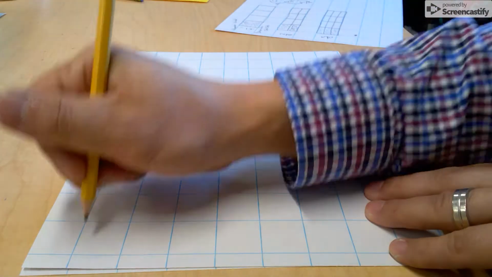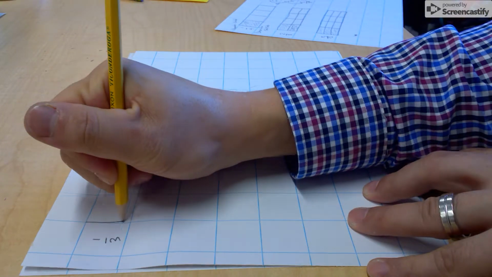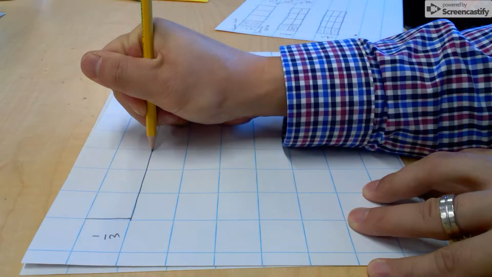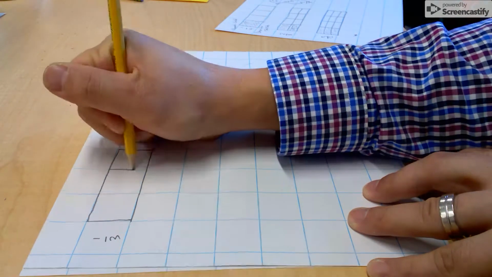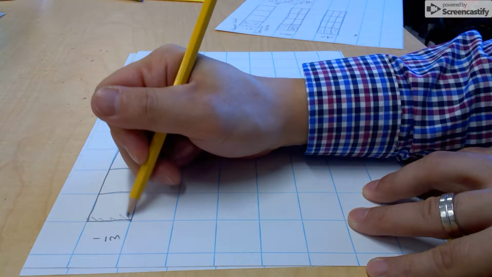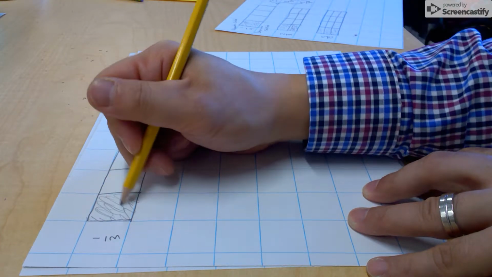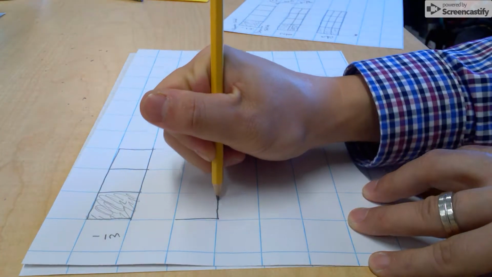Let's go over another example. Another one they were asked was 1/3. So again, we're going to make a tape diagram with 3 boxes this time. We are going to shade 1 of the 3 boxes. There is our 1/3. To find an equivalent fraction, we're going to do the same steps.